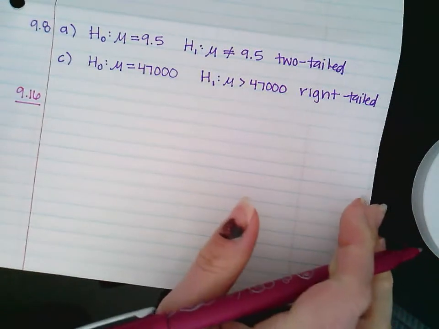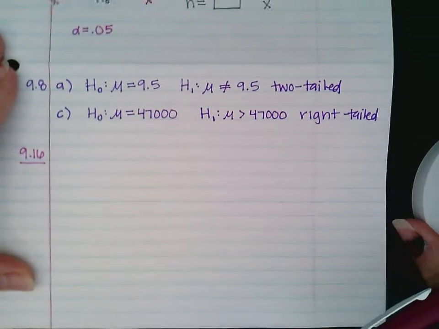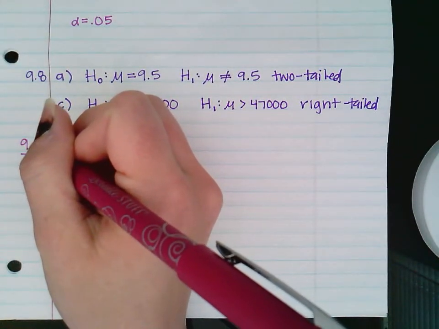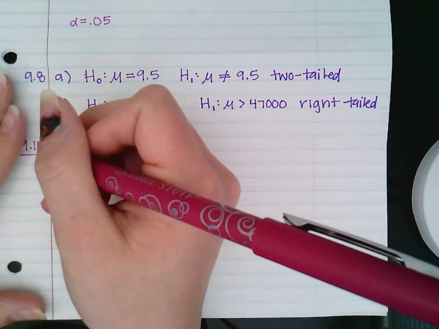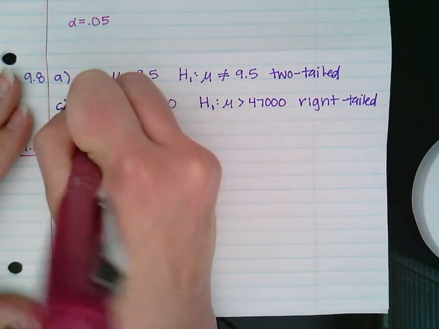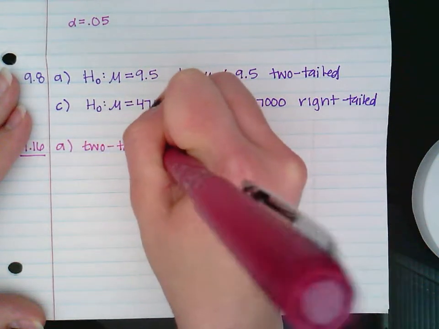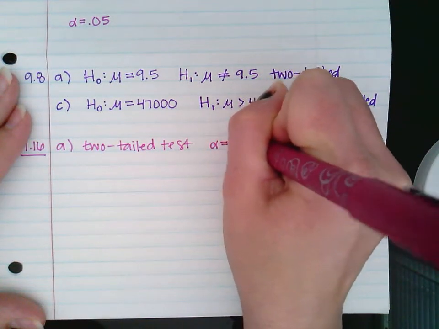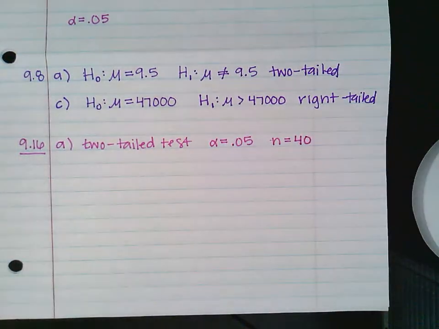I want to show you how to use your T-chart strategically in order to answer these questions. Here on 9.16, it says find the rejection region, assuming the normal distribution, for a two-tailed test, alpha equals 0.05 and n equals 40.